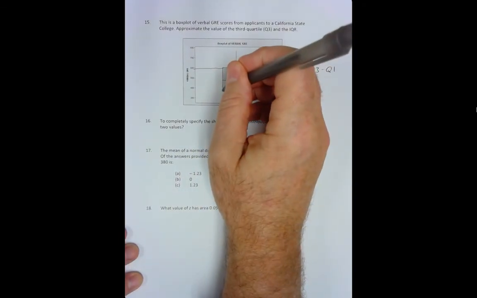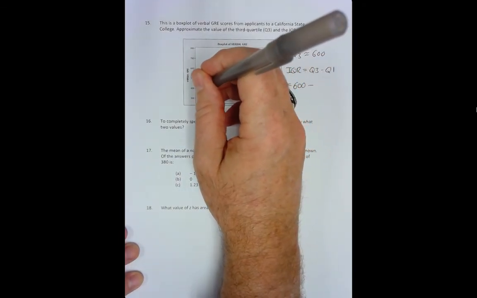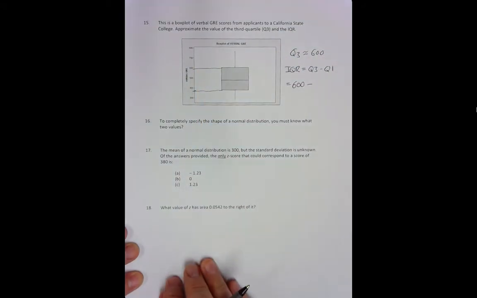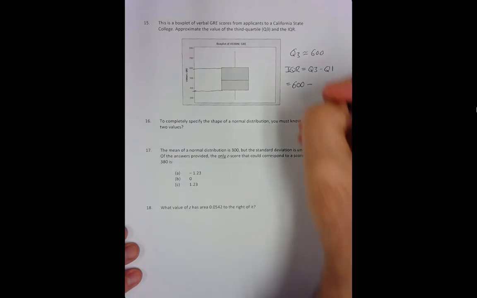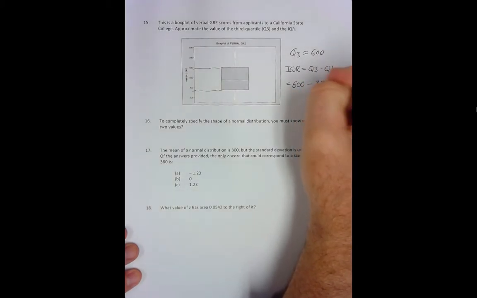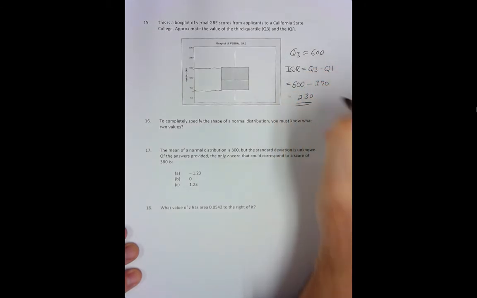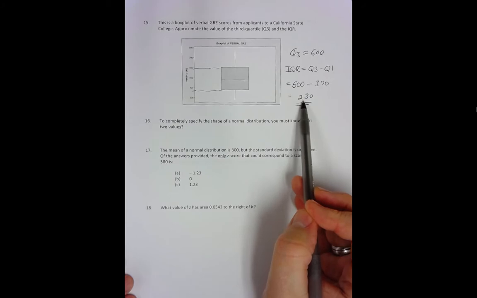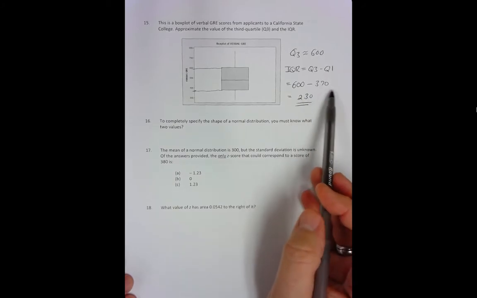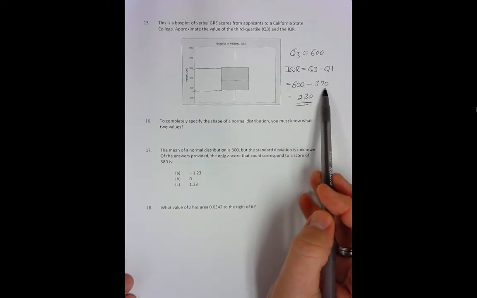Now, if I come in here and get the approximation for Q1, what do you guys call that? 375, 370? So I'm going to approximate it at 230. Now, let me tell you something. What if you got 225? What if somebody else got 240? We approximated 370 a little differently.